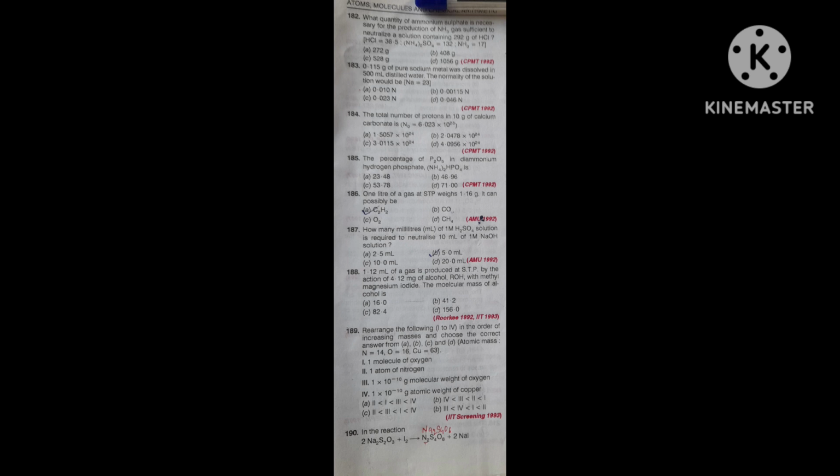Then for 22.4 liters, how much weight? Correct, 1 liter weight is given as 1.16. Then for 22.4 liters, what is the weight? That will be the molecular weight.